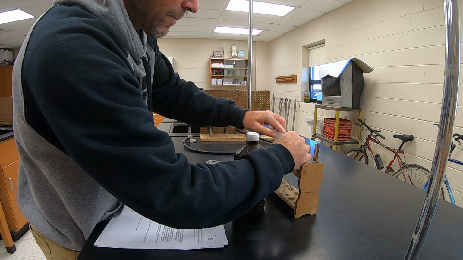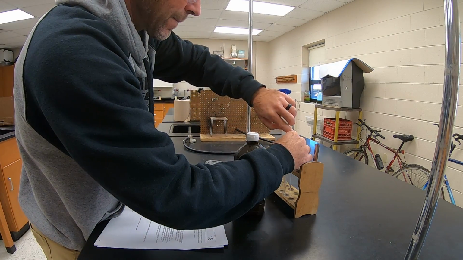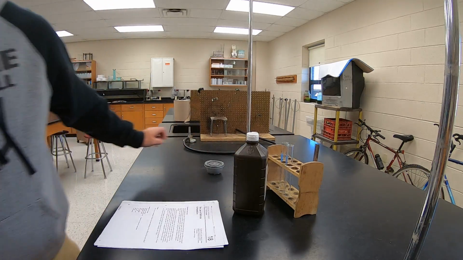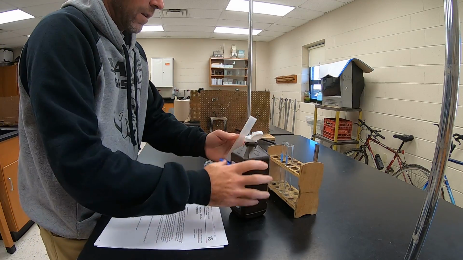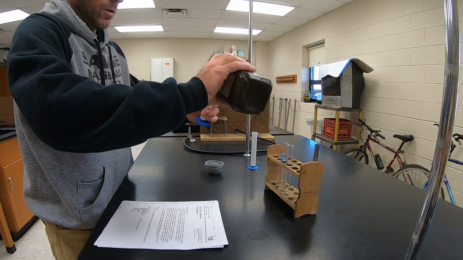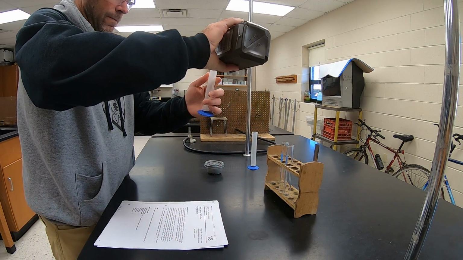So we'll put that in here. Then in a separate graduated cylinder, we're going to put 5 cubic centimeters of hydrogen peroxide.